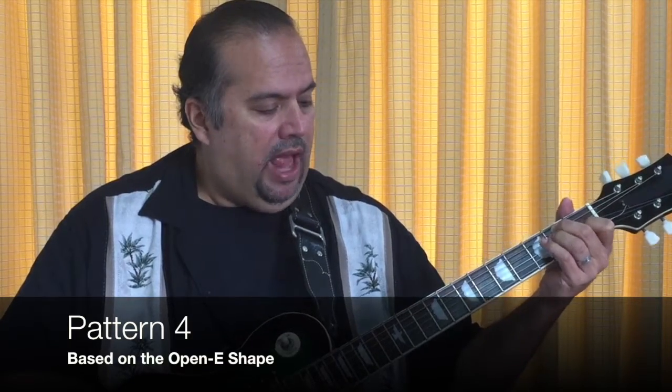Pattern 4 is based on the open E shape, and this is one of the most popular major scale patterns because it's based on the root 6. So here at the 8th fret I have the C major chord, and here we're going to go 2 octaves complete, so you can hear the C to C movement.